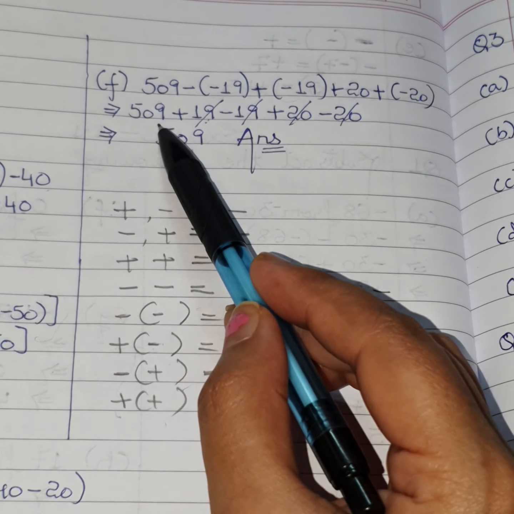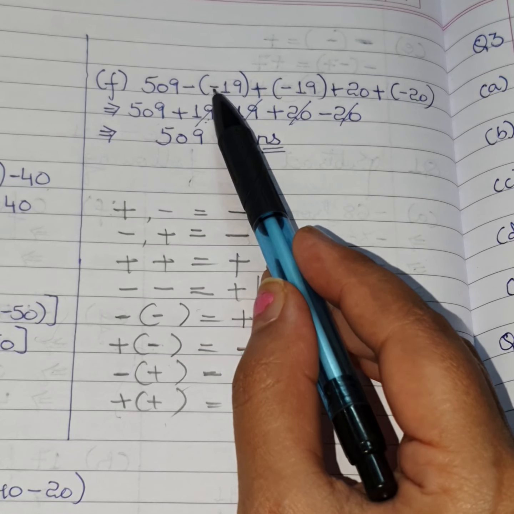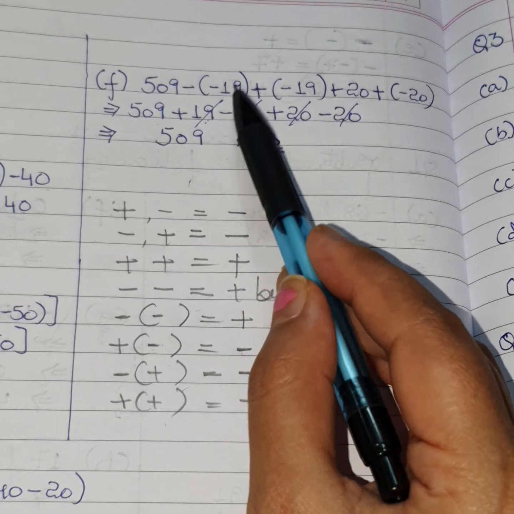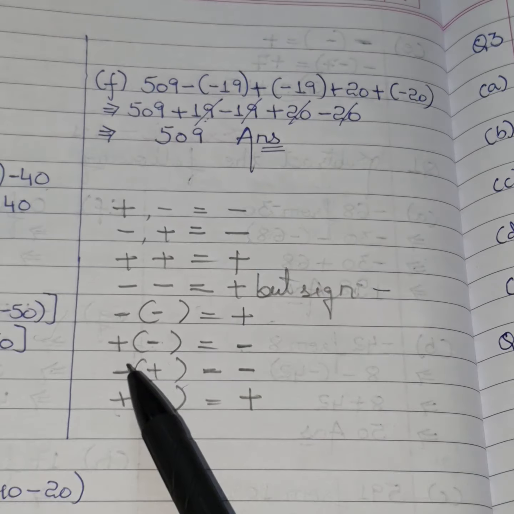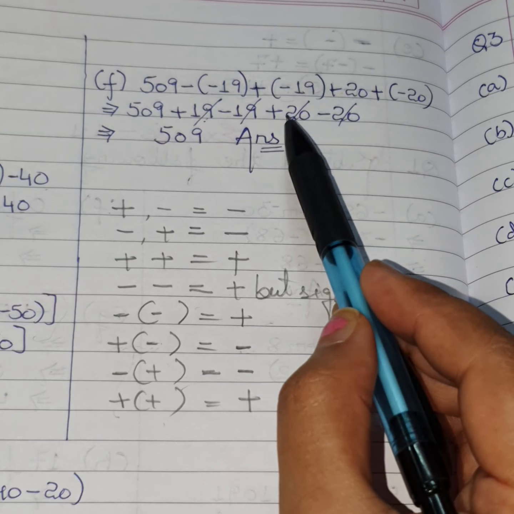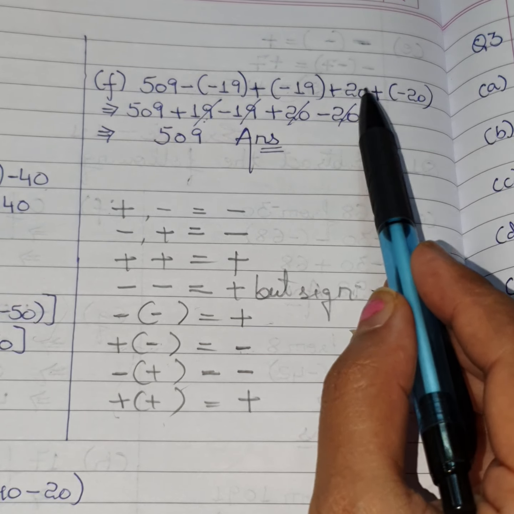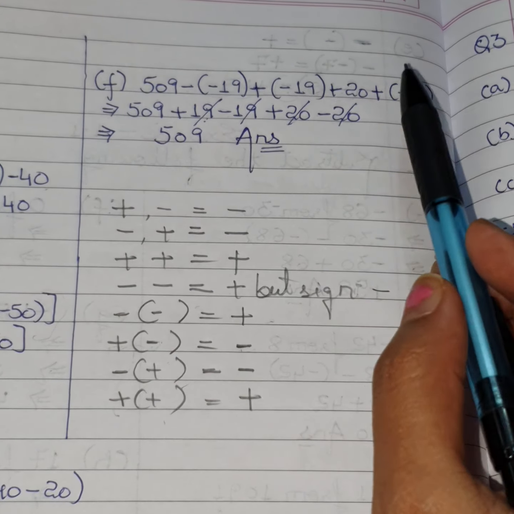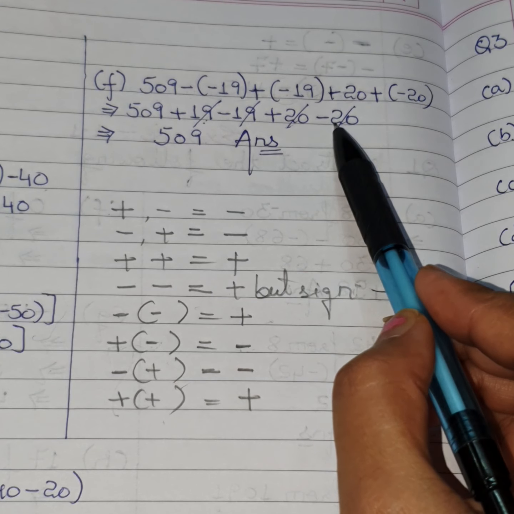See, 509 will come as it is. Minus outside minus inside will become plus 19. Plus outside minus inside. So plus outside minus inside is minus. So minus 19. Then plus 20 will come as it is. Plus outside minus inside. Plus outside minus inside is minus. So minus 20. Okay students.